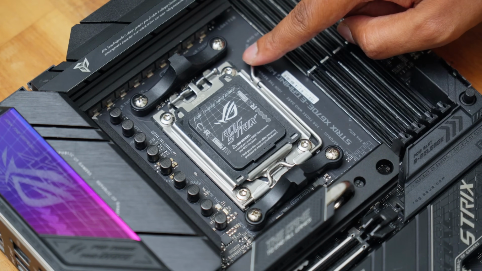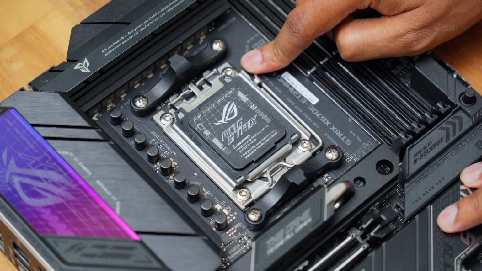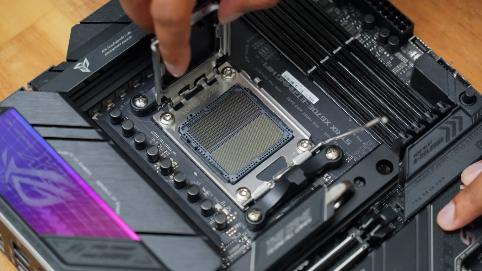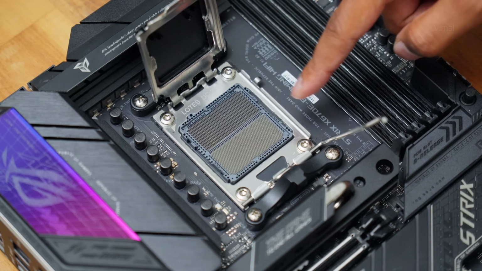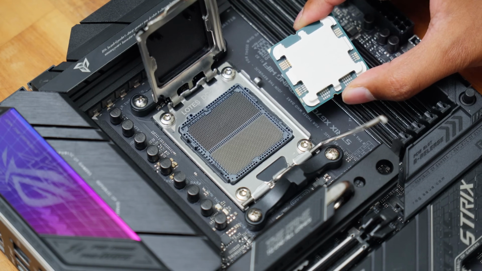First of all, open the socket. There's a lever on the right side. Gently push down and release, and that's it. The metal bracket opens up and exposes the socket. Here's how the interior of the socket looks. I've told you, AMD has finally moved the pins from the bottom of the CPU to the motherboard, making it much easier for the installation part. And mind you, never put your hand on the CPU socket, guys. Very risky. There are chances that you might bend the pins and damage your motherboard, so make sure to keep this point in mind.